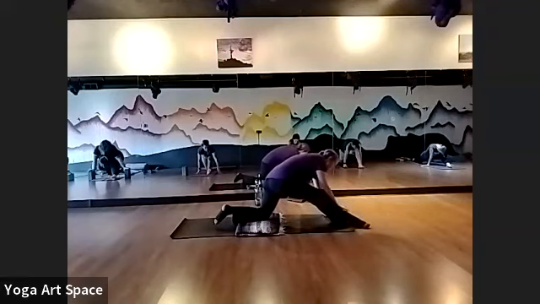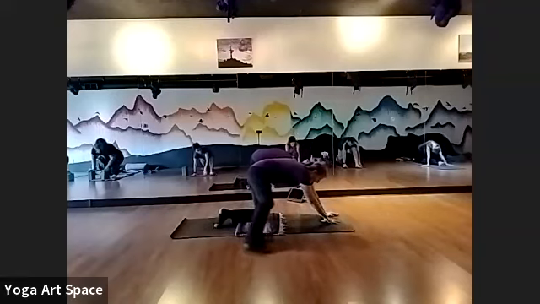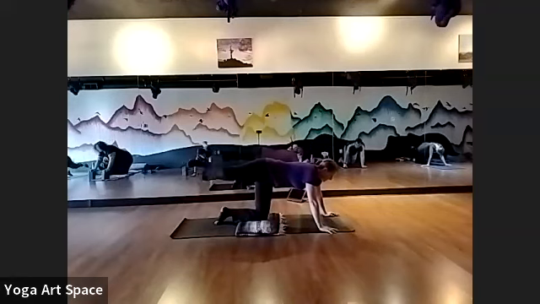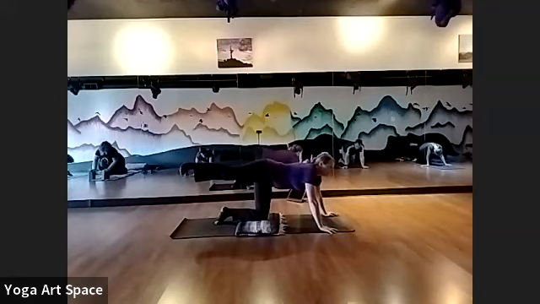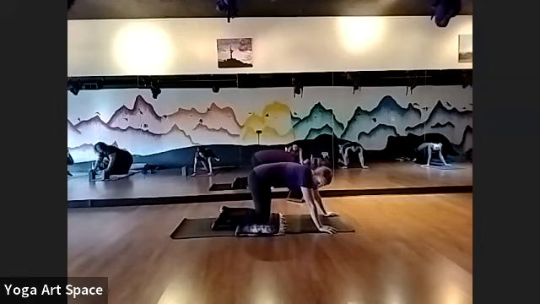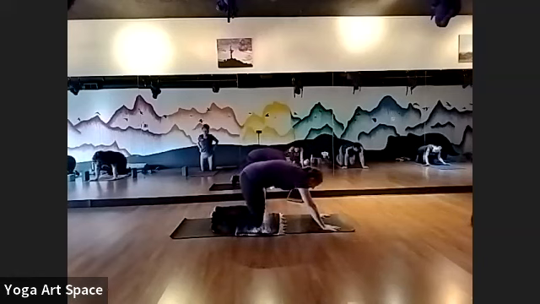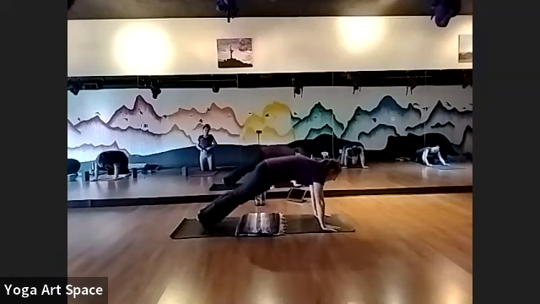Beautiful. Lift back. The leg comes back. Sometimes it's nice to just shake the leg out after that deep hamstring stretch. Good. We'll reset before the second side. So that can be nice to do a child's pose, a down dog, or one more flow.